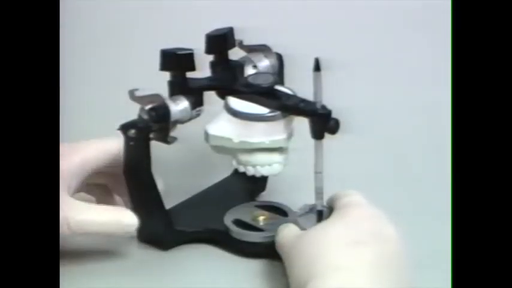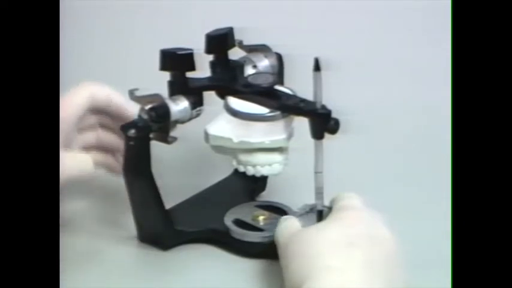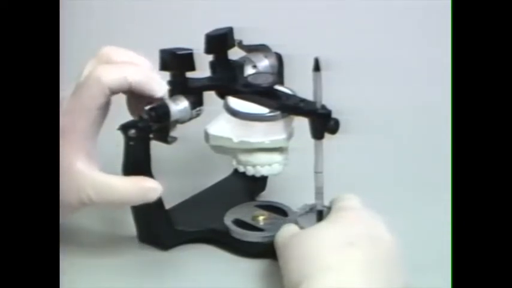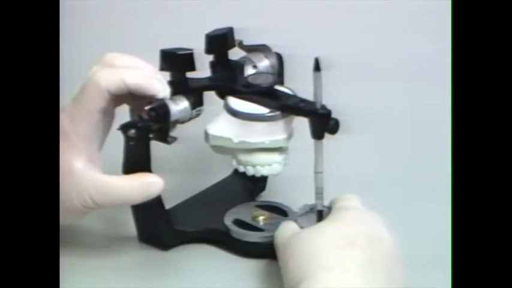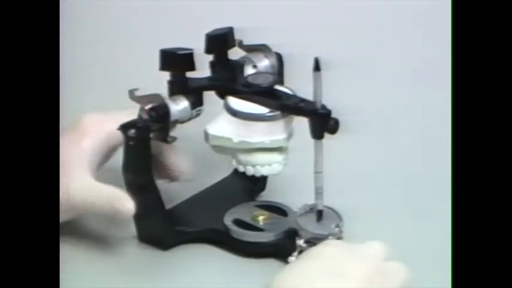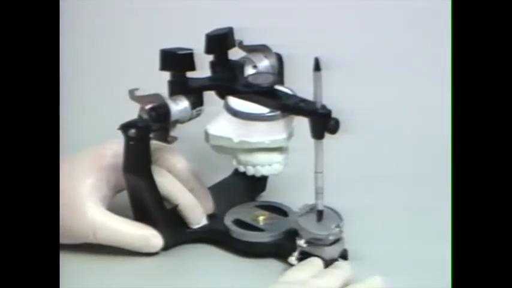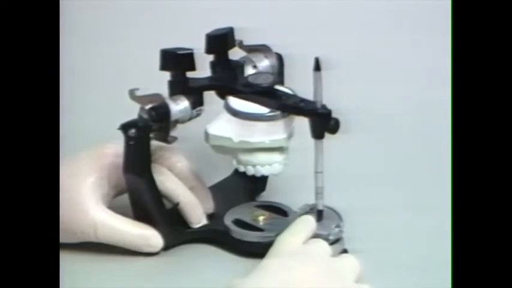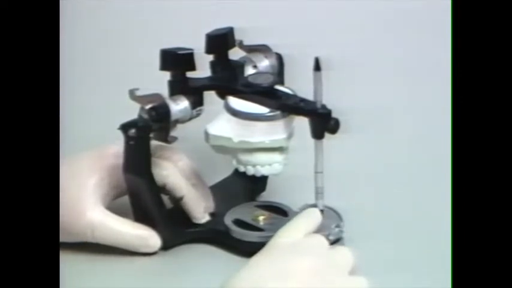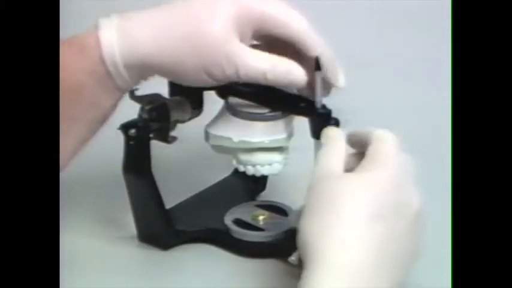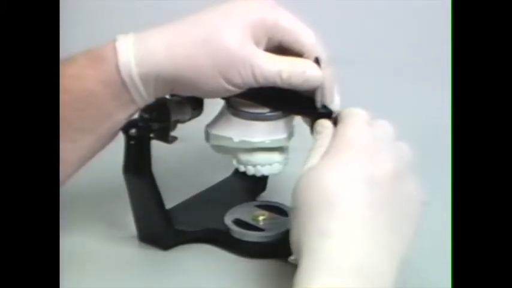To prepare the articulator to mount the mandibular cast, we need to continue to have the articulator locked in centric relation. We set the incisal guide table so that the mark on the incisal guide table is even with the incisal guide pin, and we need to set the level of the incisal guide pin.